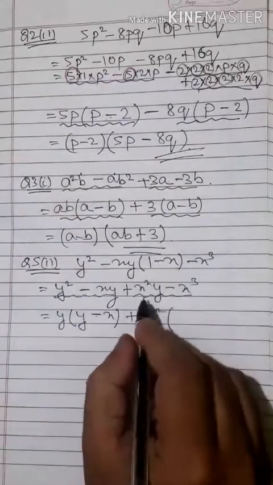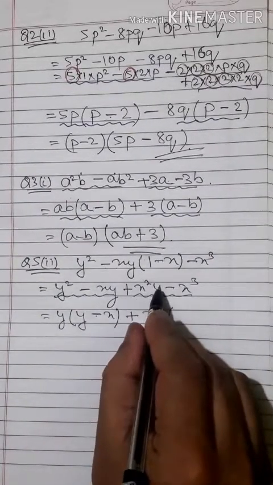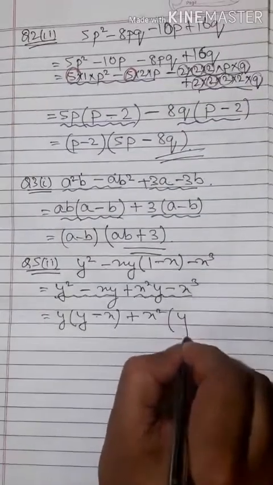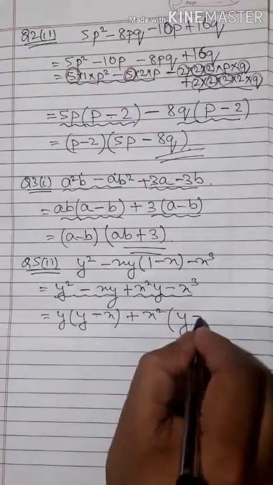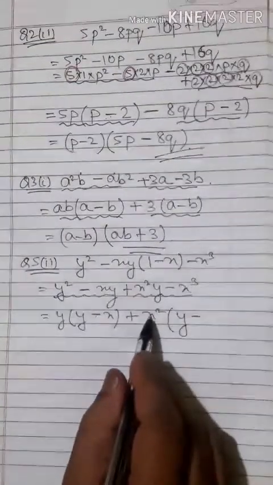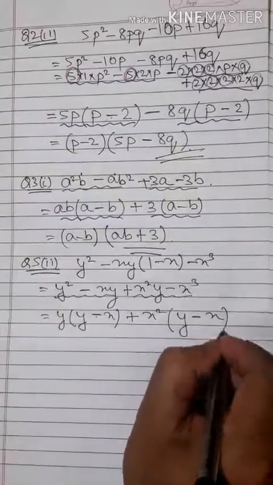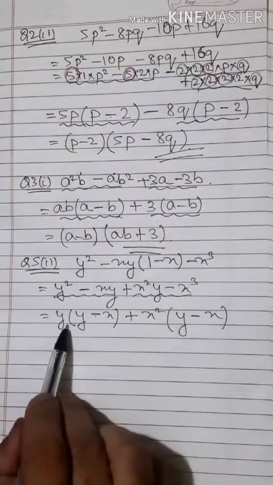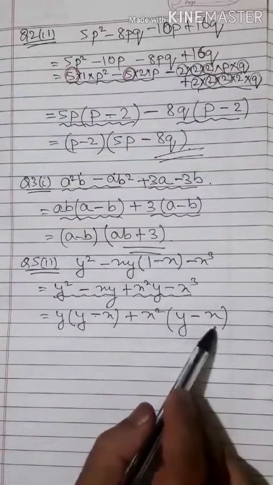Now we'll write down the leftover. Out of x square y, we have taken x square common, so what will be left over here? Y. Then comes the minus. Out of the x cube, we have taken the x square common, so what will be left over here? X. Now check the bracketed term. Y minus x, y minus x.